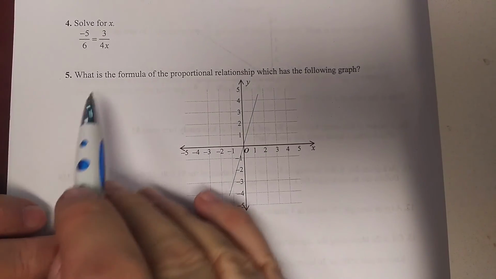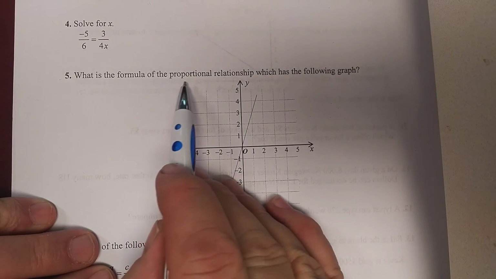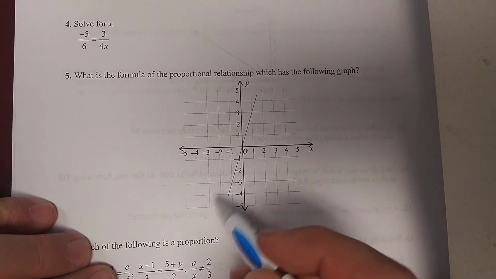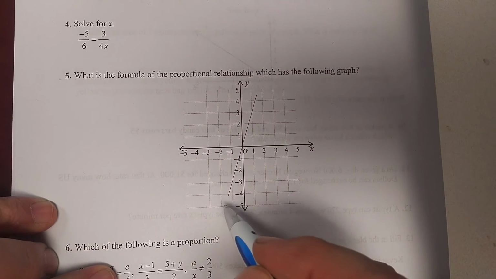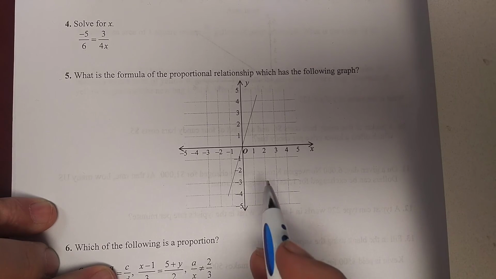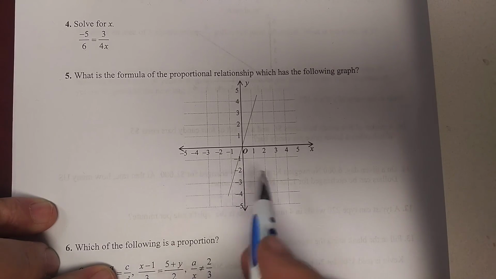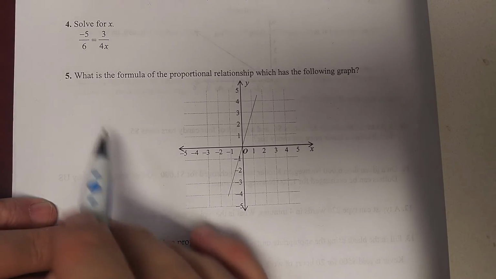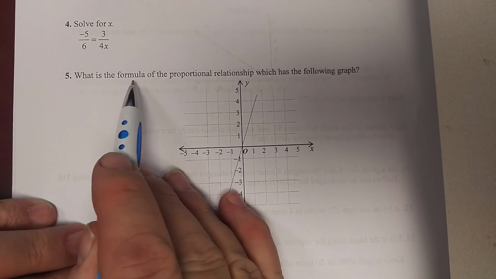Okay, for number 5, what is the formula of the proportional relationship which has the following graph? So here we have a graph, and we've learned that if we have a straight line and it goes through the origin, it is proportional. So that means we could set up an equation or a table and be able to work this. So they want us to find what is the formula.